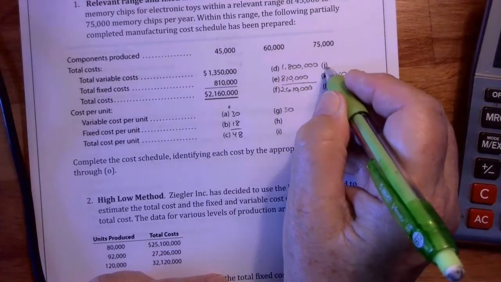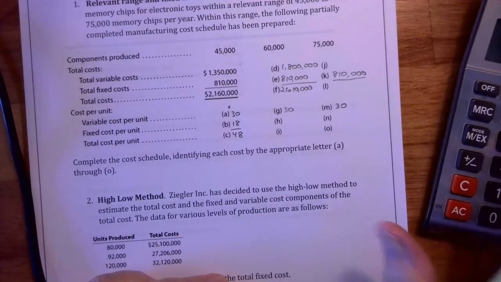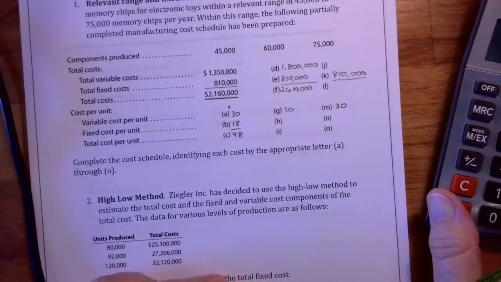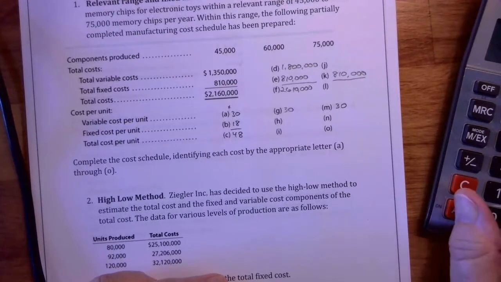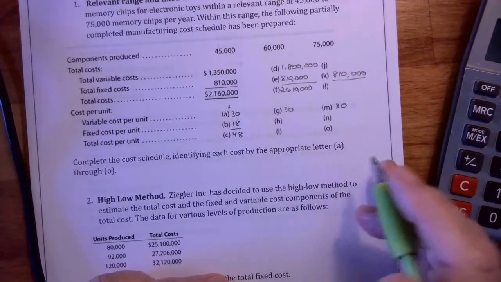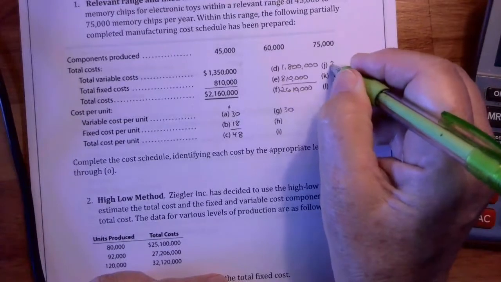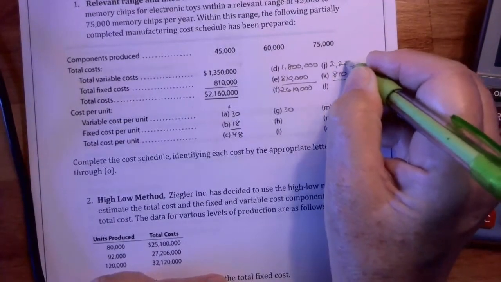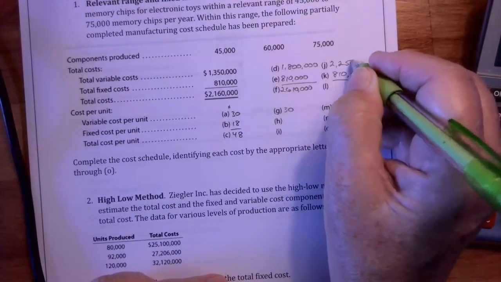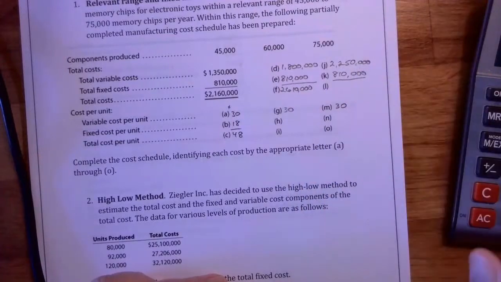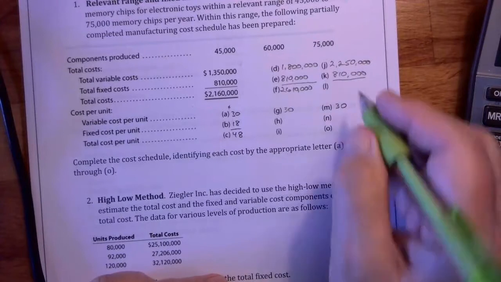My variable cost here for 75,000 would be 75,000 times 30, or 2.25 million, plus 810,000, which is $3,060,000.